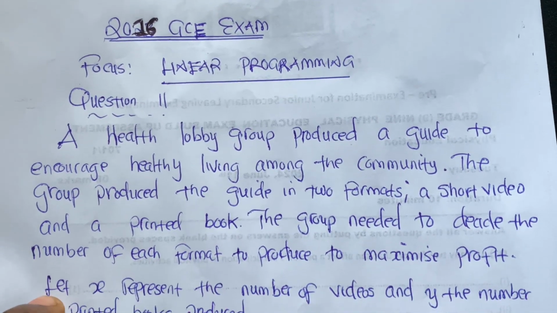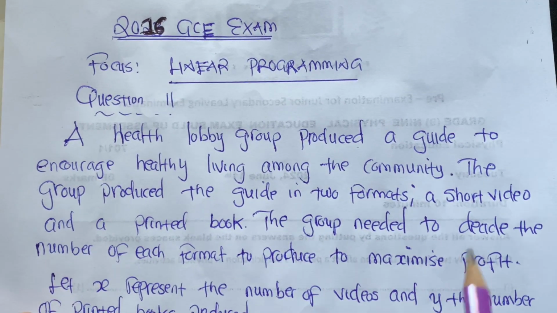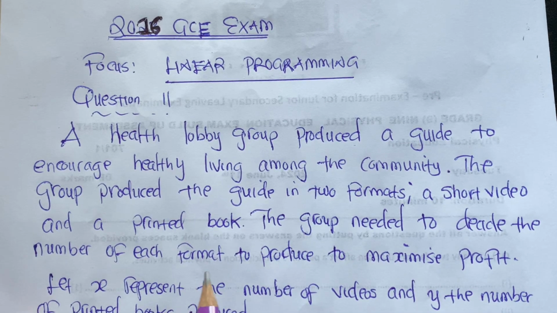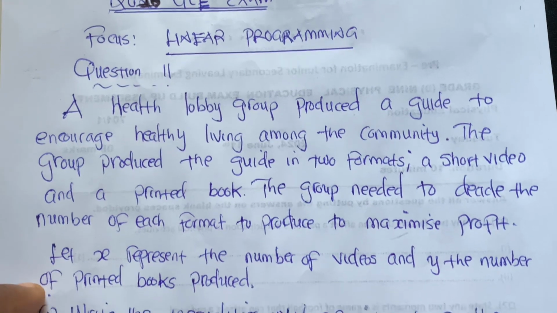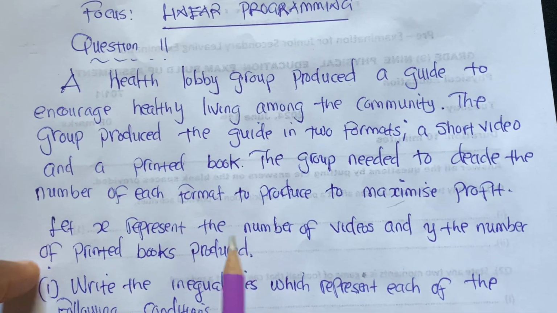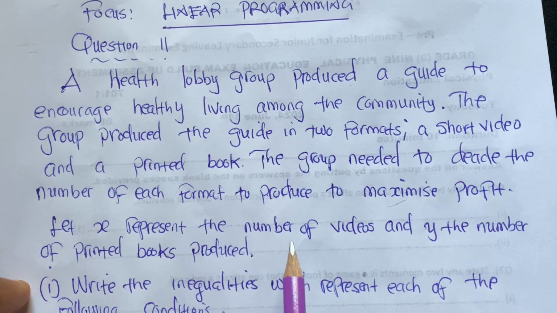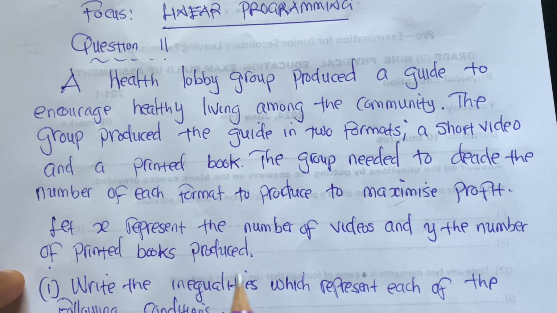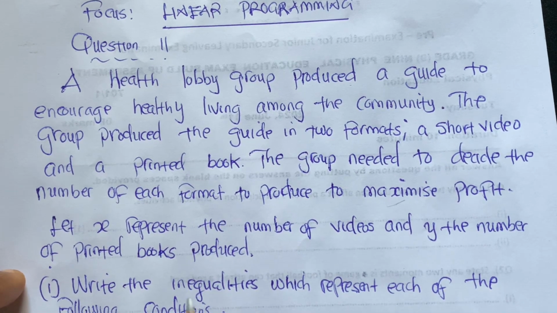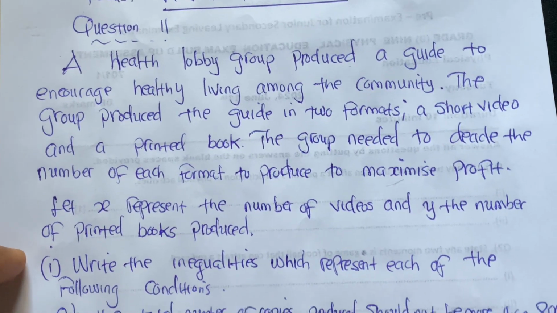The group needed to decide the number of each format to maximize profit. Let X represent the number of videos and Y the number of printed books produced. Write the inequalities which represent each of the following conditions.